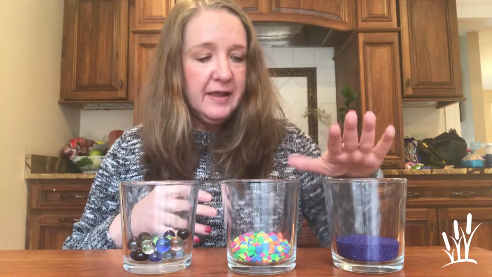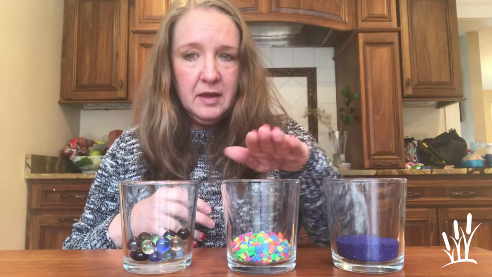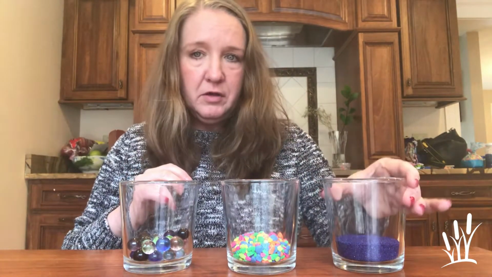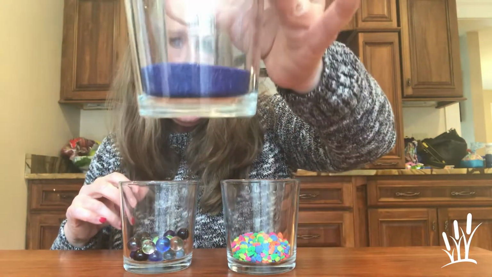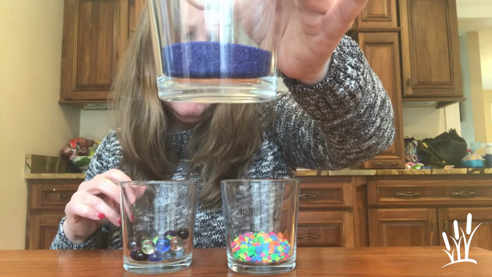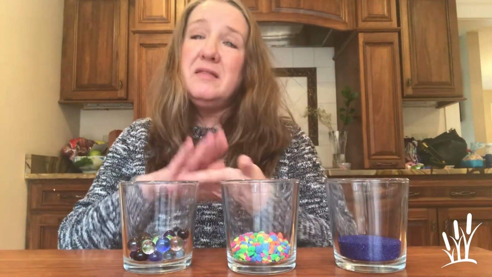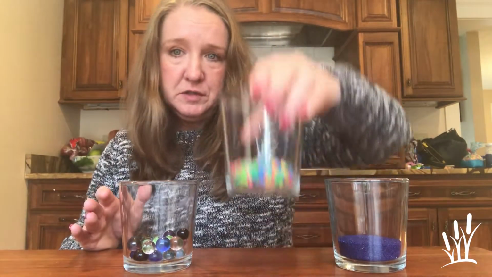So if you look, I have a glass of sand, aquarium rocks, and marbles. And if we look closely at the sand, we don't see any air in between. They're all right up close to each other. So that's very dense. All the molecules are close to each other.